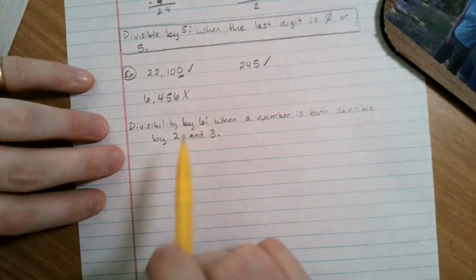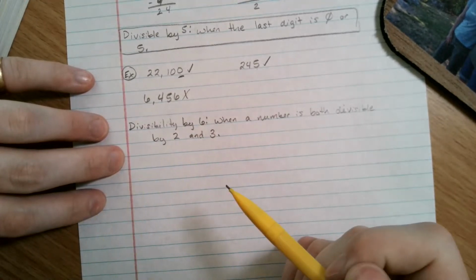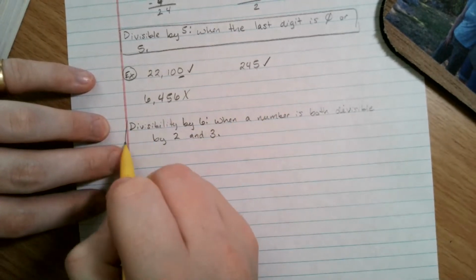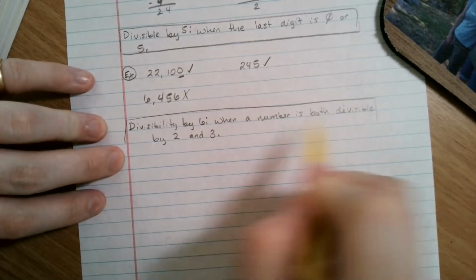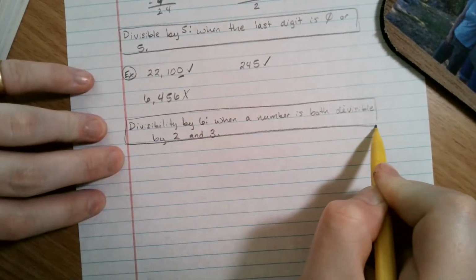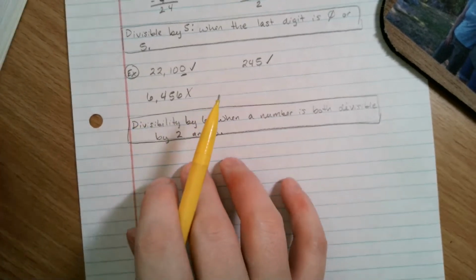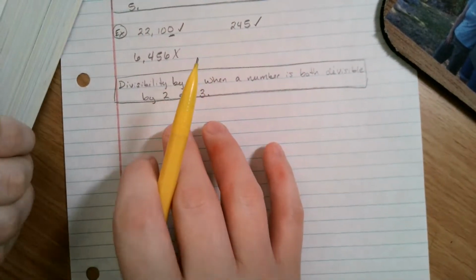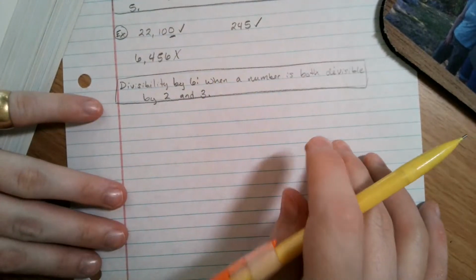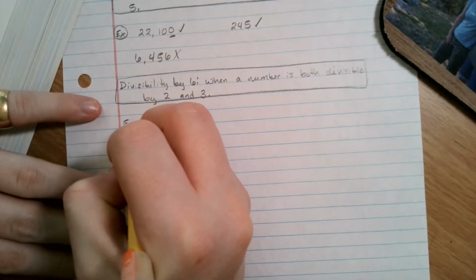Or you could say that it is even and divisible by 3. Because we know how to check for divisibility of 2 and 3, we use those methods to discern if it's divisible by 6.